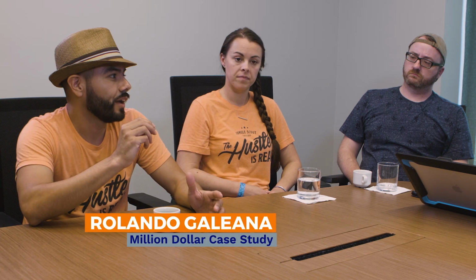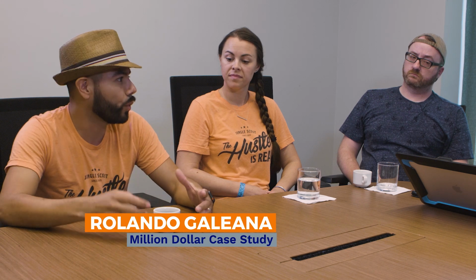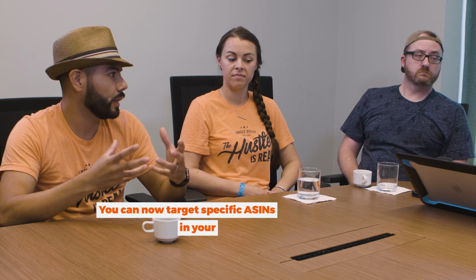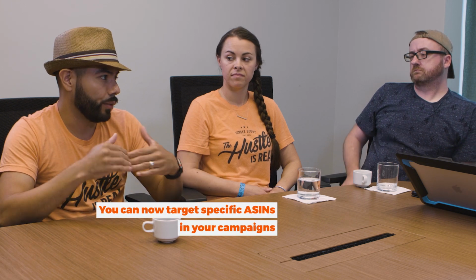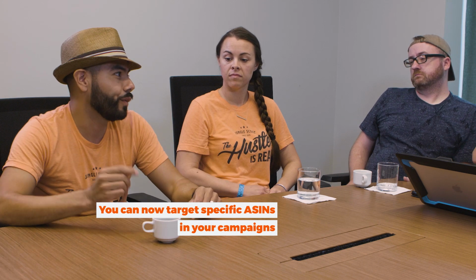Yeah, so basically it's sponsored ads, but as you're going through your selection, you'll notice that there's now a new option. Manual campaigns before were only keyword targeting, right? You could only target specific keywords that you put in. Well, now you can actually drop an ASIN, and that's typically going to be your competitor, so that your ad is served to them when they go to that listing.